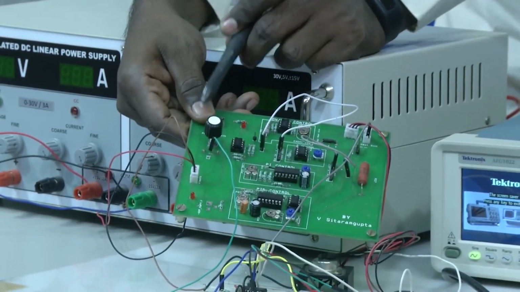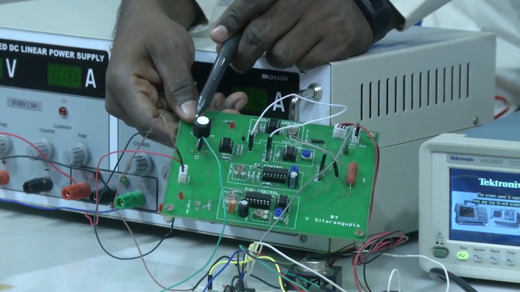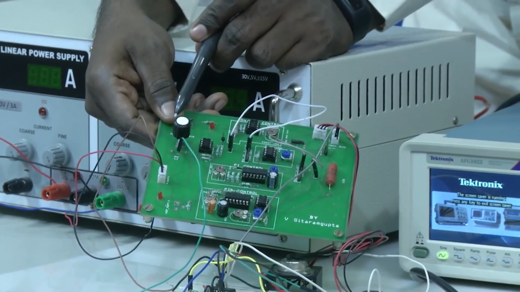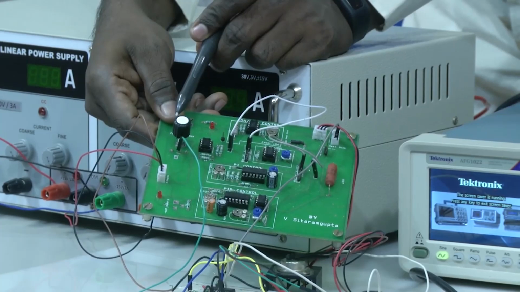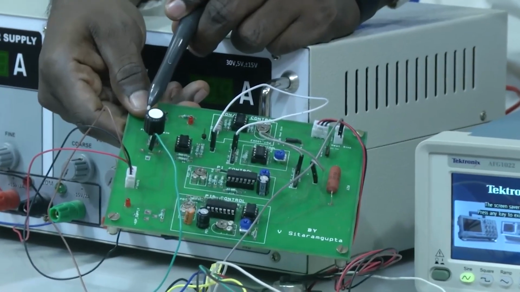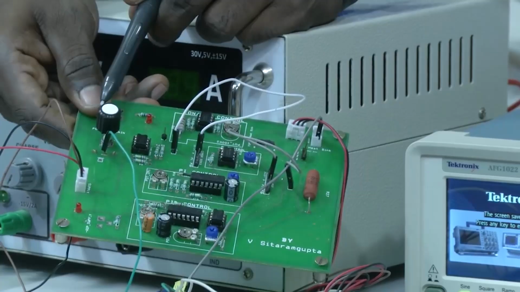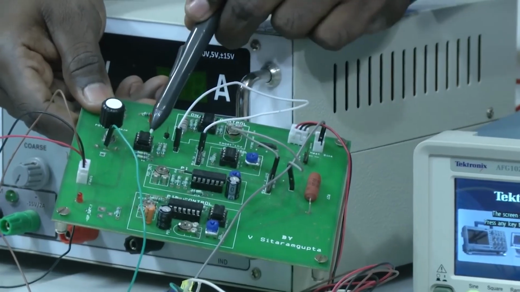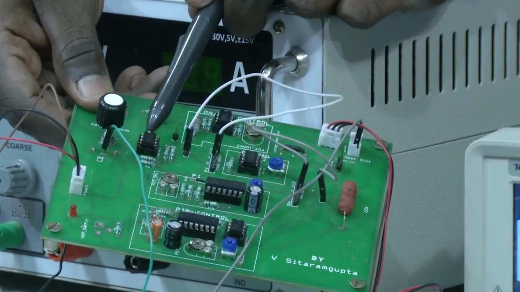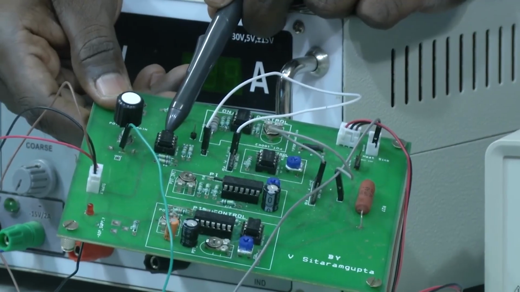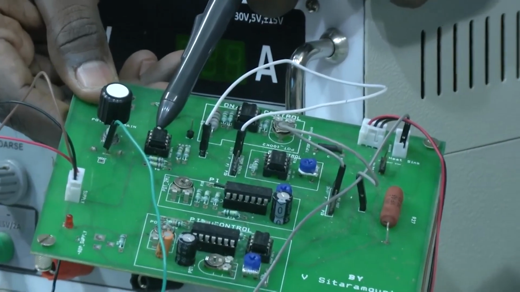If I keep on changing it, the set point parameter will always change, since the sensitivity factor is 0.1 volt per degree centigrade. So, what voltage we apply will decide it. Now, this is our error amplifier, the error detector. The error detector is a simple differential amplifier.